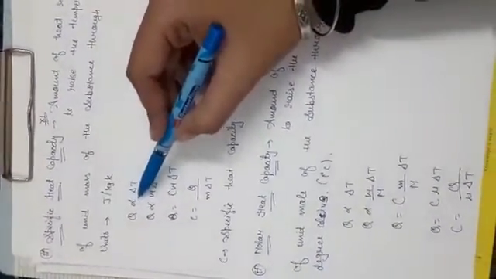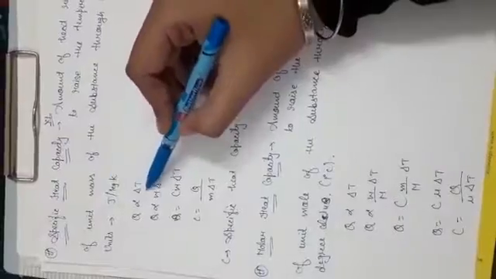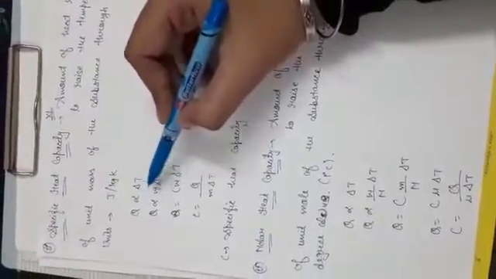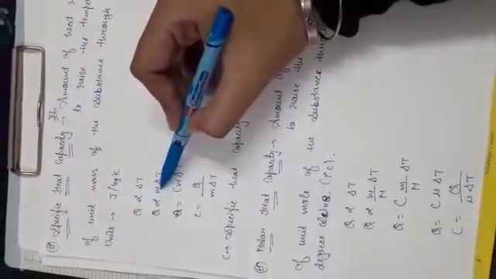Q is directly proportional to delta T, means how much we are changing the temperature, and Q is directly proportional to M, means how much mass the object is containing.